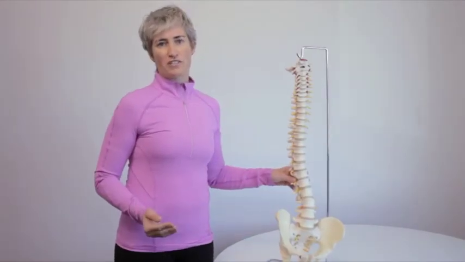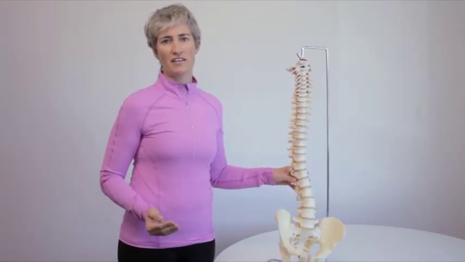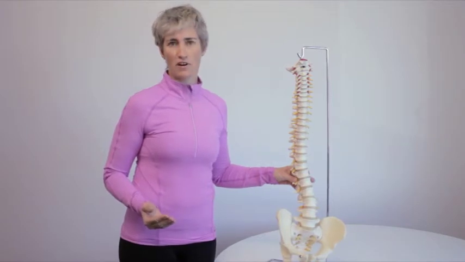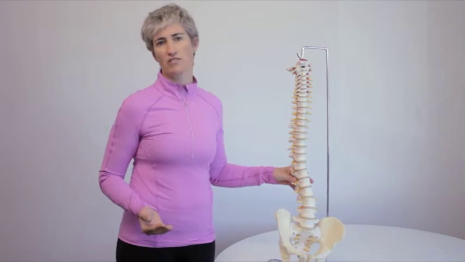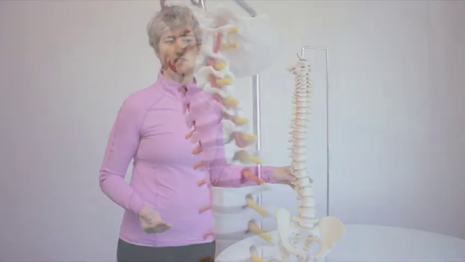Injuries can be defined in two separate ways. Firstly, an acute injury, which is defined as a discrete event, or an overuse injury where wear and tear occurs due to suboptimal movement patterns.